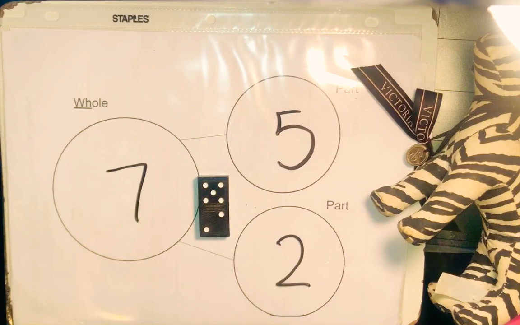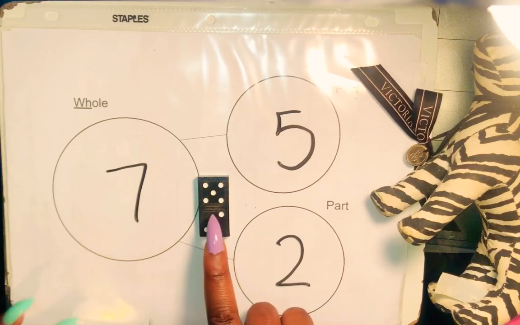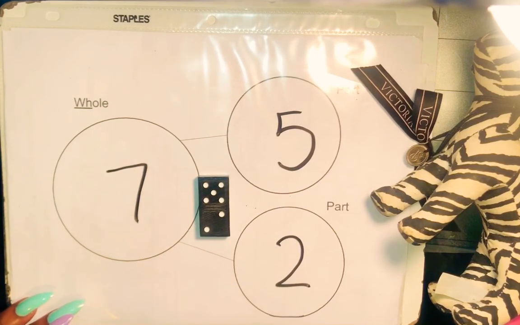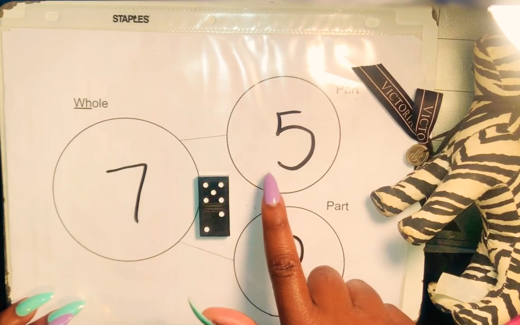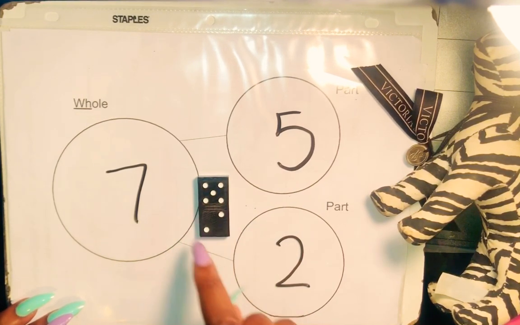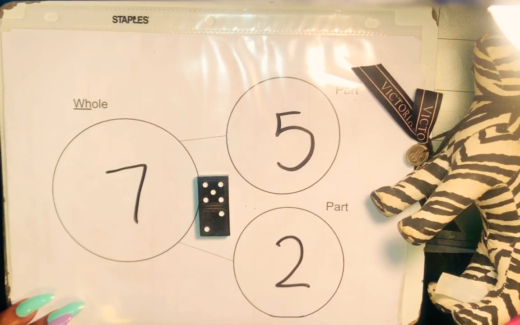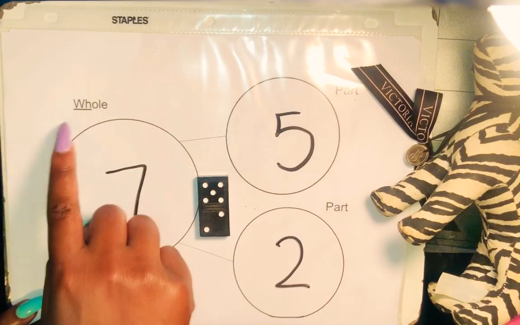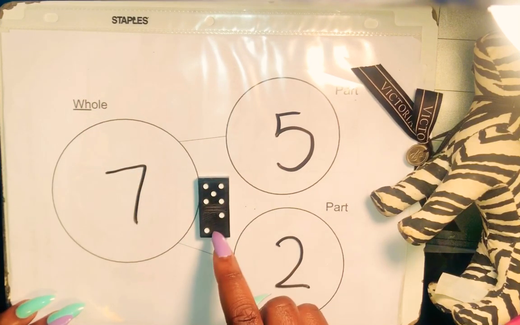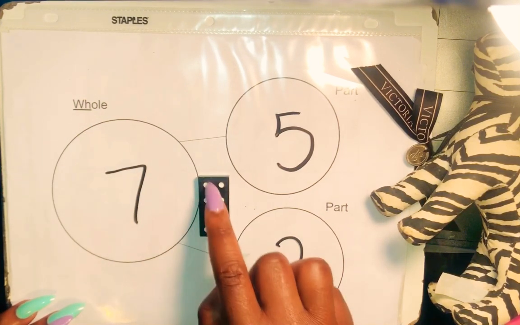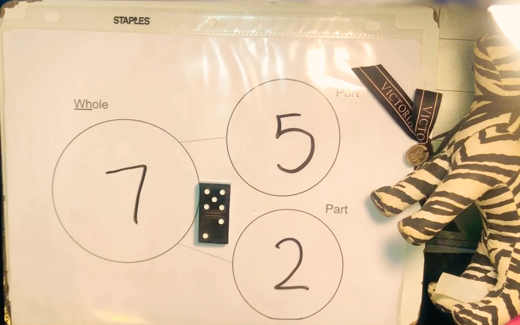Boys and girls, did you see what I did? So first I had a domino set, and I noticed that there's 5 on the top. That must be my part. So I put my 5 here. And then I said there's 2 at the bottom. That must be my part. I put 2 right here. And then I want to see how much is there all together. What is my whole? And then I said 5 plus 2 equals 7. And I counted all my dots just to be sure.